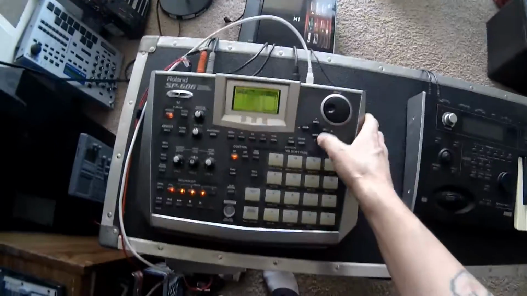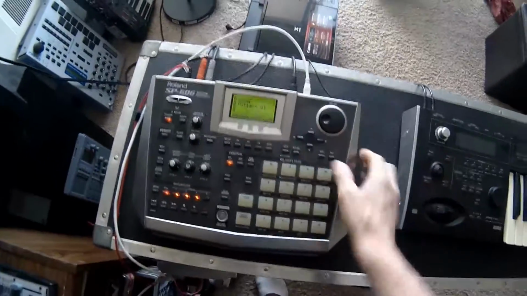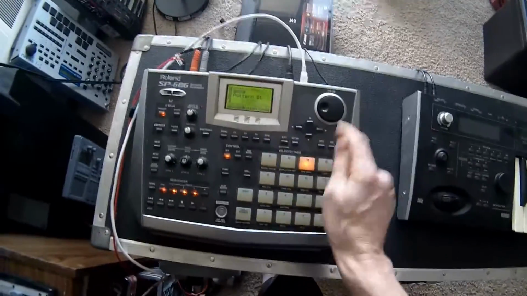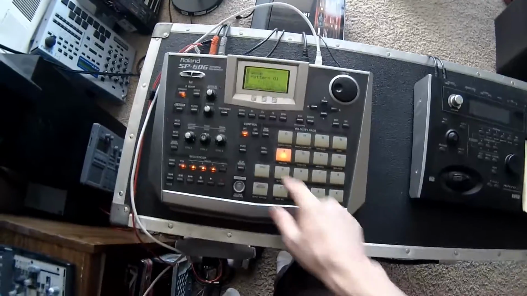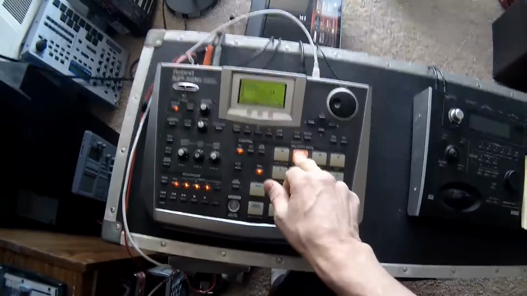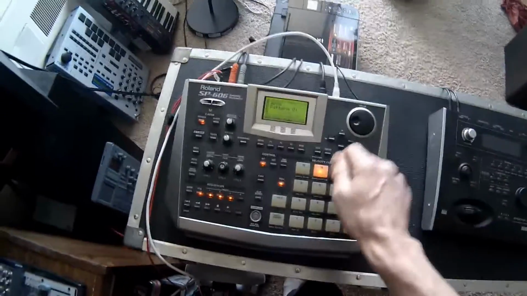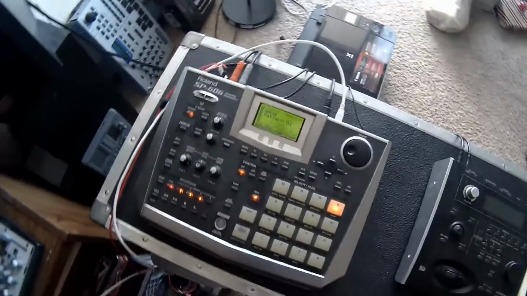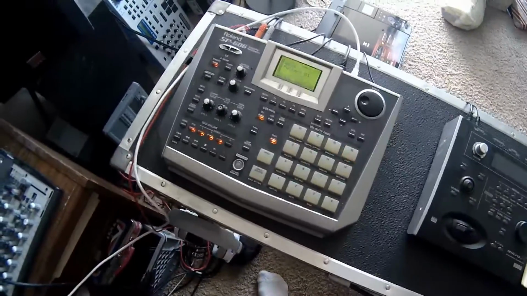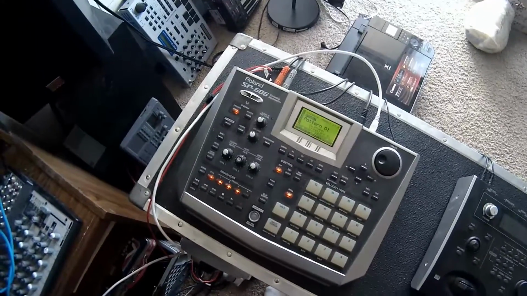I can go to another one and hear different ones. And then I have the roll button. Okay, it's pretty sweet. I don't know if other SP606 users knew that they could use the machine like this, but nonetheless, I hope you have a great Christmas.